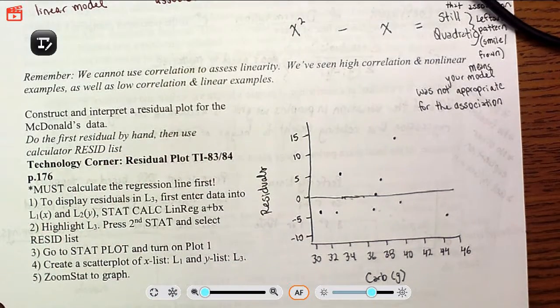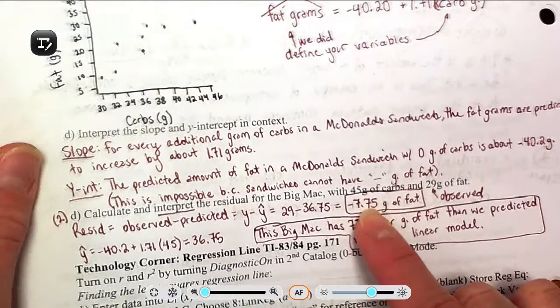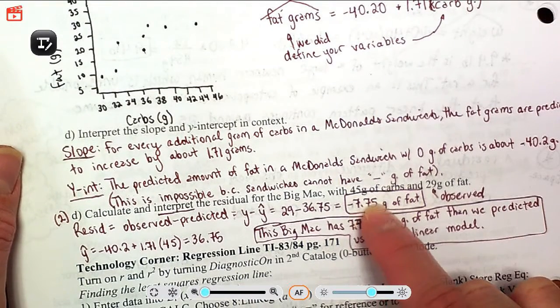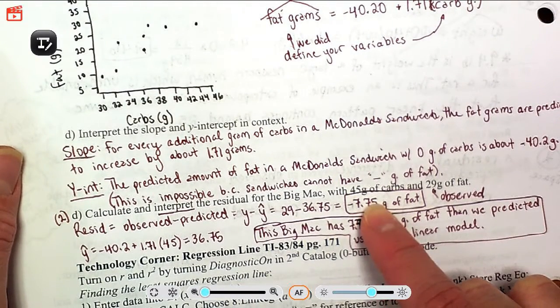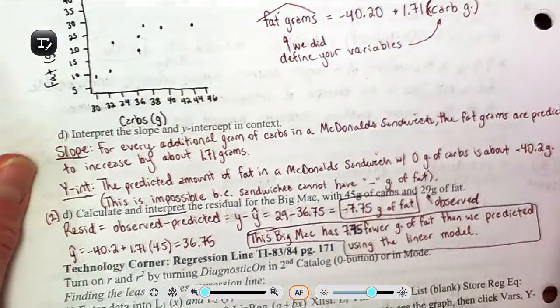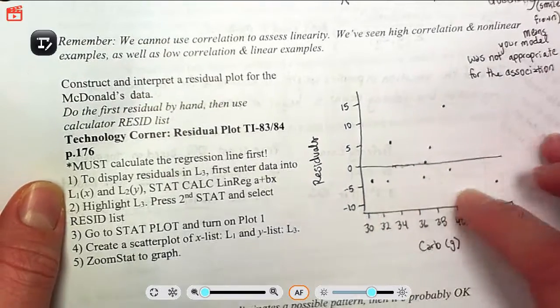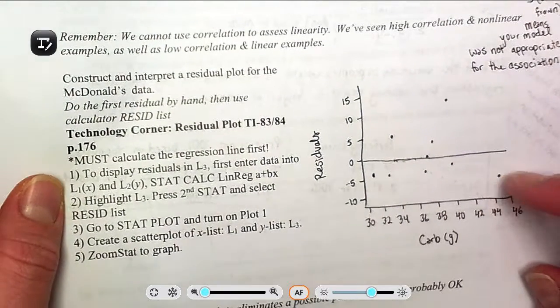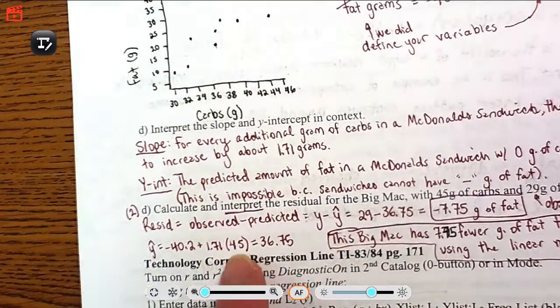Okay, so what I suggest is we did find one residual for this McDonald's distribution, and we found that it's negative 7.75, so we plot it. I think it was 45.